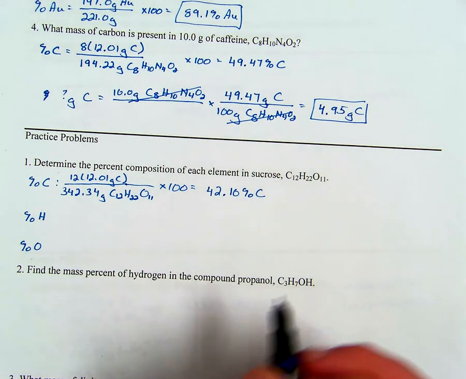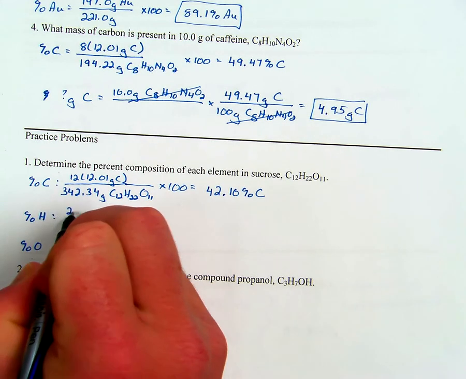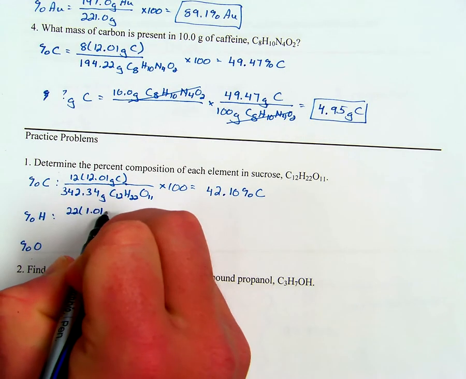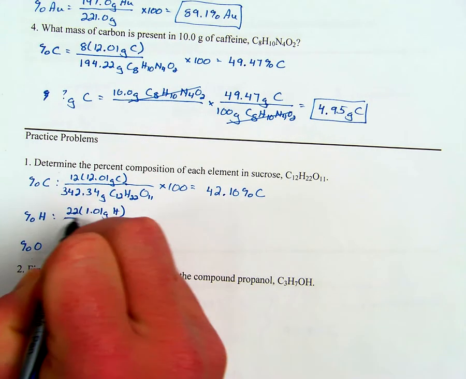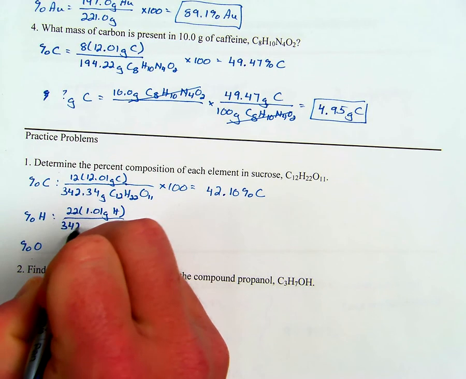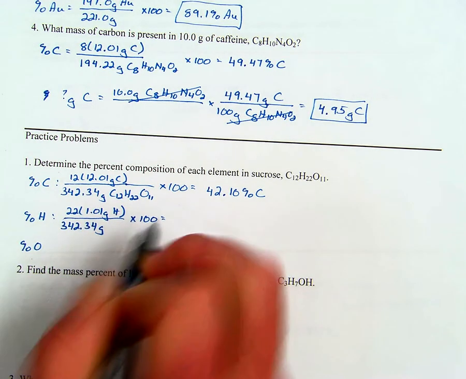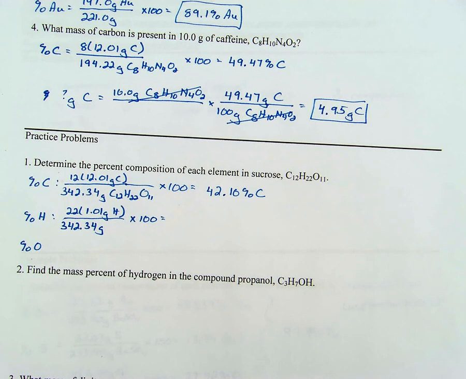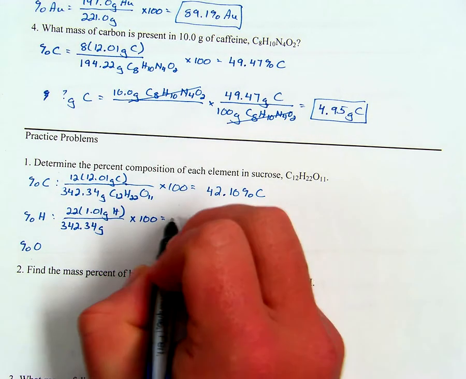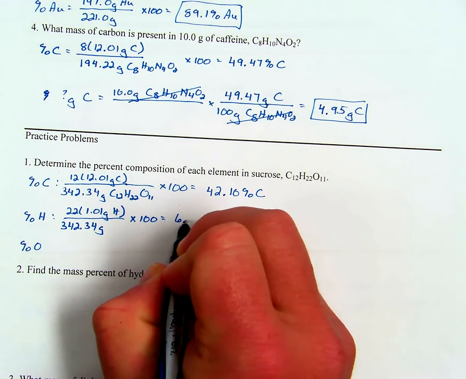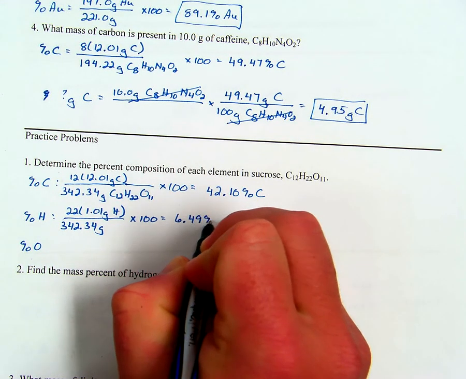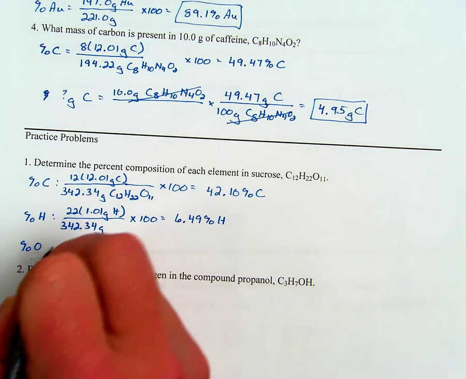And I'll do the same thing for hydrogen. 22 times the molar mass of hydrogen over the molar mass of the whole thing. I get 6.49% hydrogen, and then I have 11 moles of oxygen.